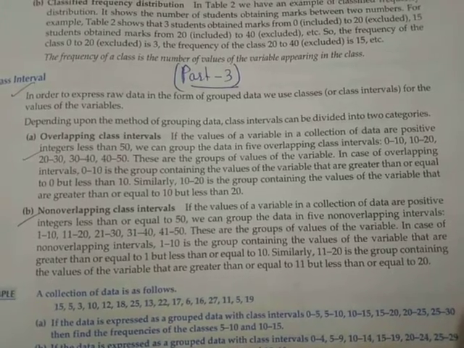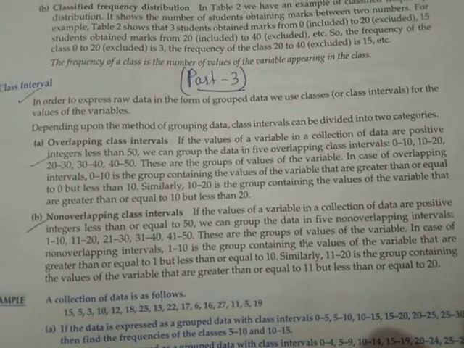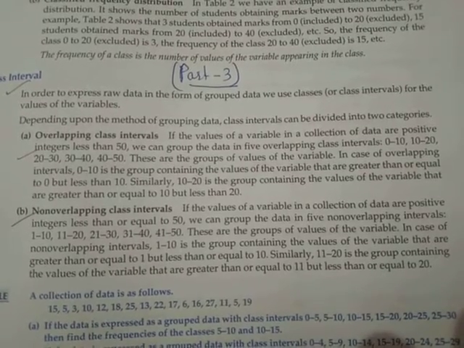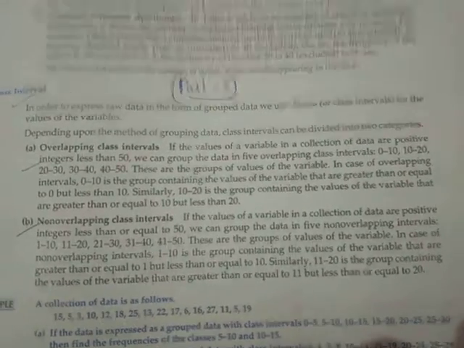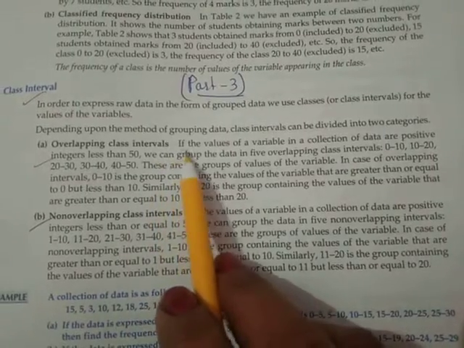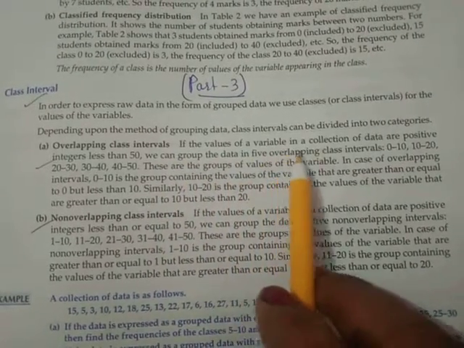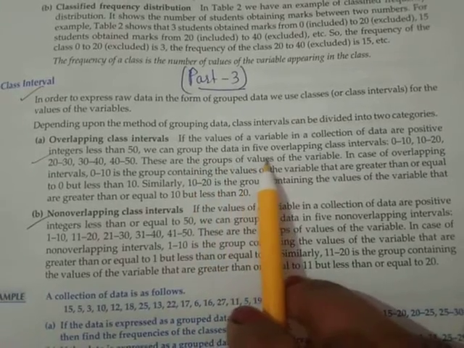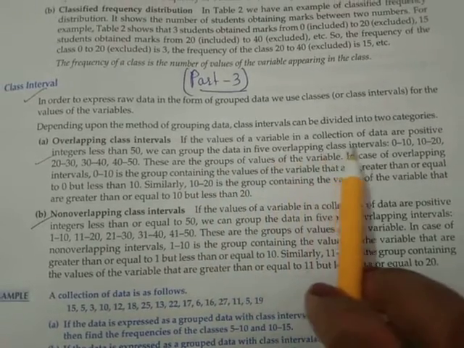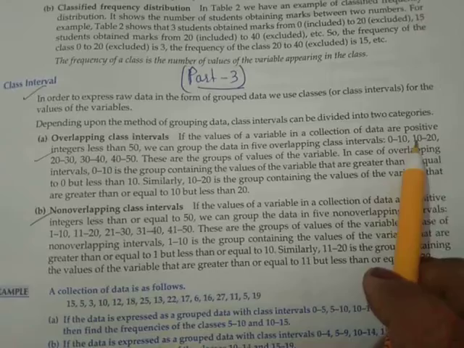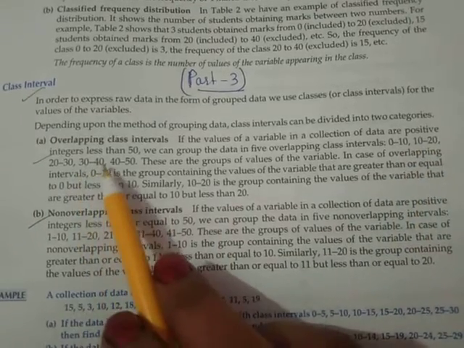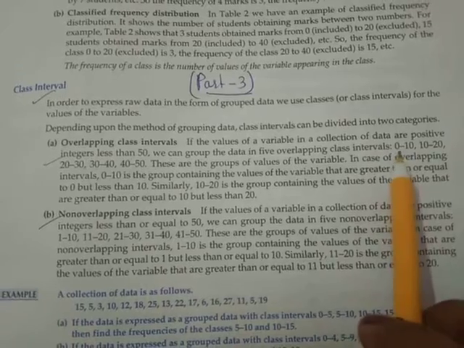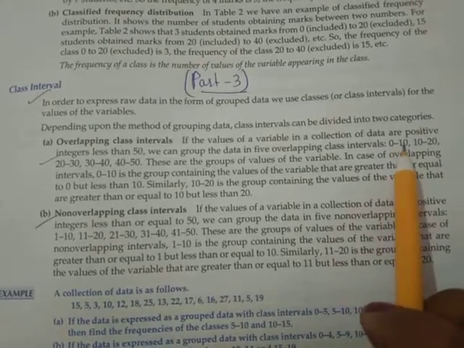Student, in this video we learn what is class interval, class limit, class boundaries and class mark. First one is overlapping class interval. If the values of a variate in a collection of data are positive integers less than 50, we can group the data in 5 overlapping class intervals: 0 to 10, 10 to 20, 20 to 30, 30 to 40 and 40 to 50. Now student, you pay attention on the class interval 0 to 10.